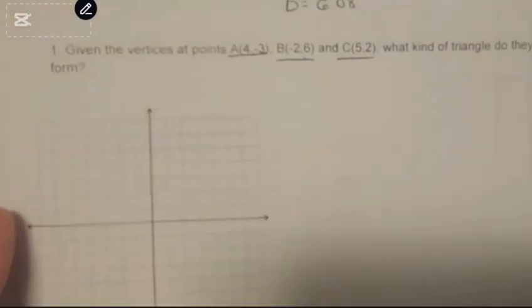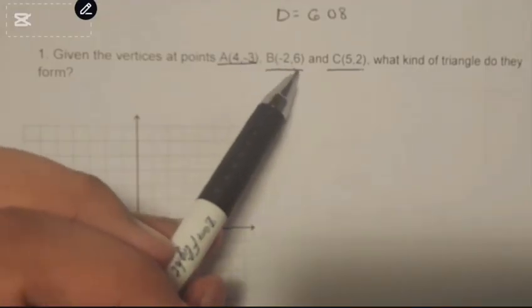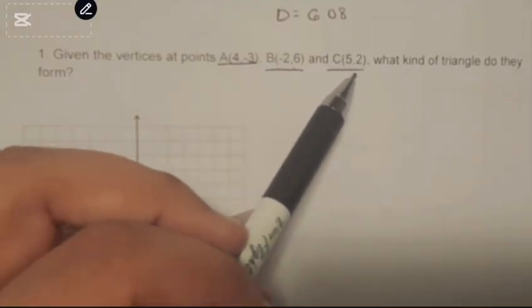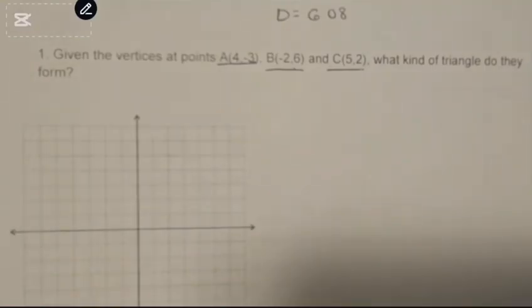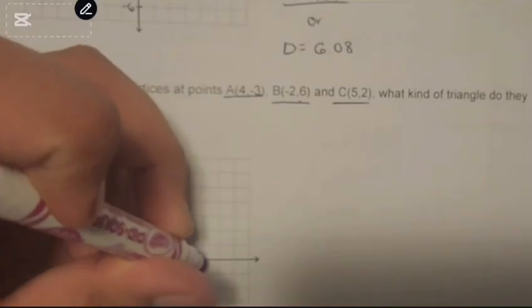So now we see, given the vertices at point A (4, -3), B (-2, 6), and C (5, 2), what kind of triangle do they form? Now let's actually put these points into the graph. We're just going to imagine each dot is 1. A is (4, -3): 1, 2, 3, 4, minus 3, 1, 2, 3, A would be here.